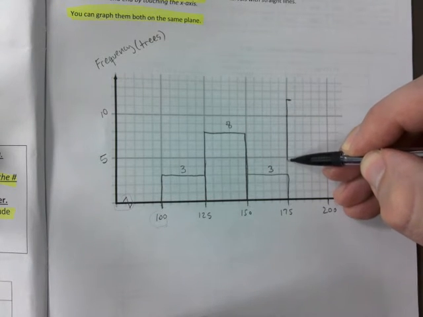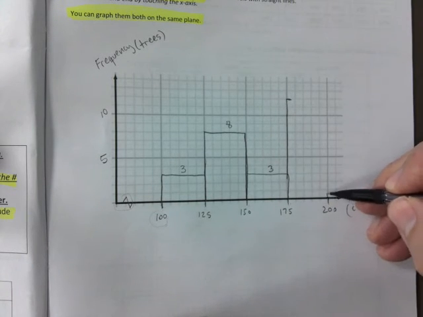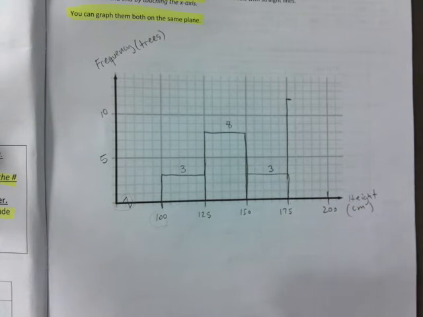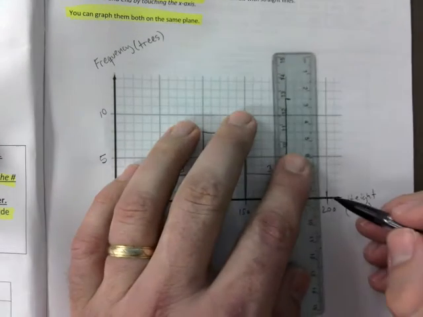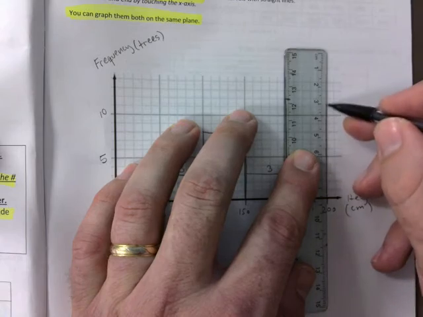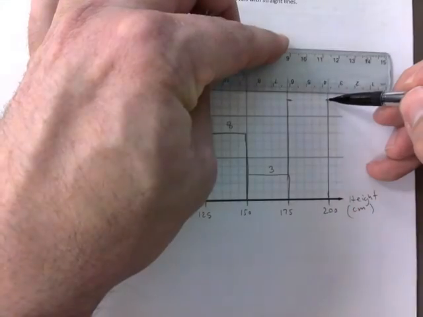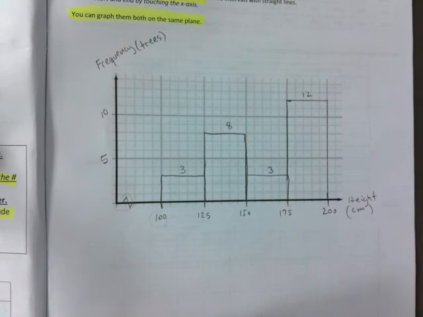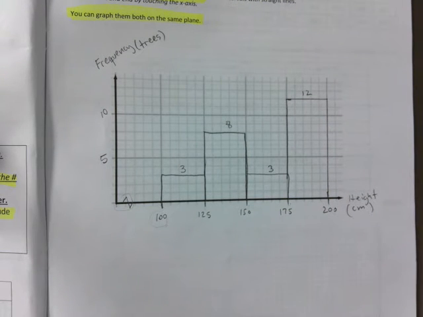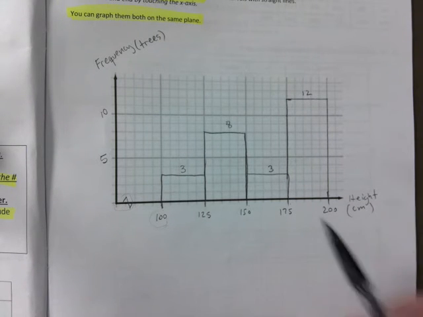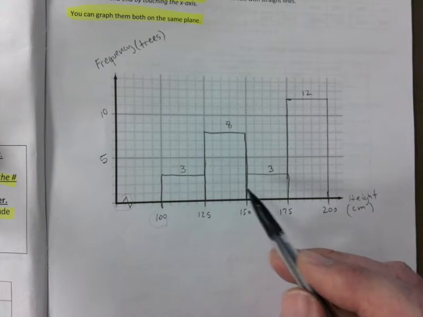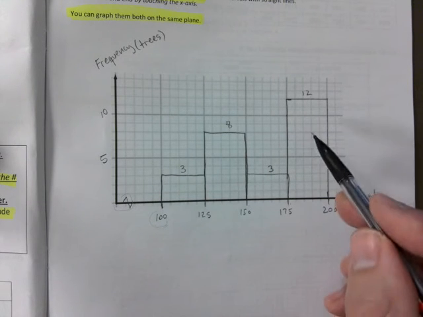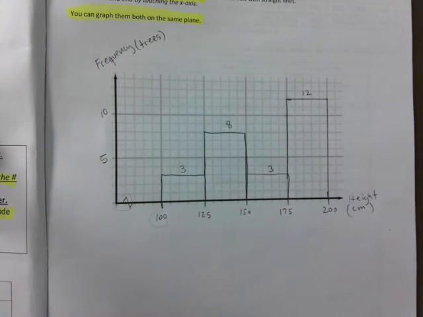Technically, I should be using a ruler, but because I put graph paper on there, you get away with it, right? It's pretty good. So this is 12. Okay. So that is your frequency table there. Sorry, this is your histogram. This is a histogram right now, and watch this.